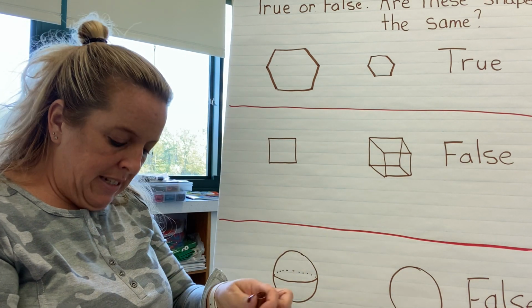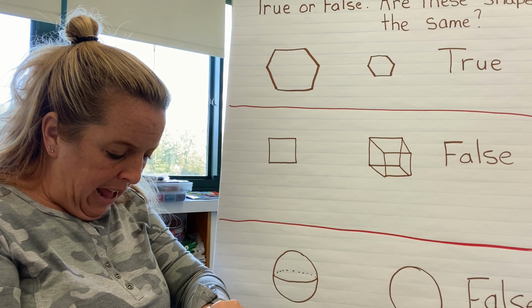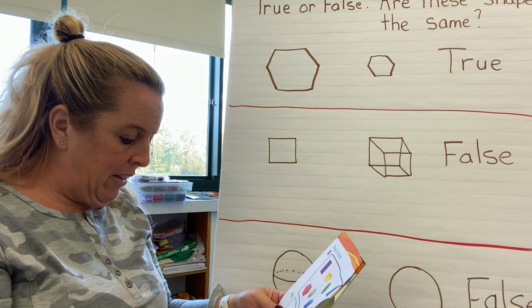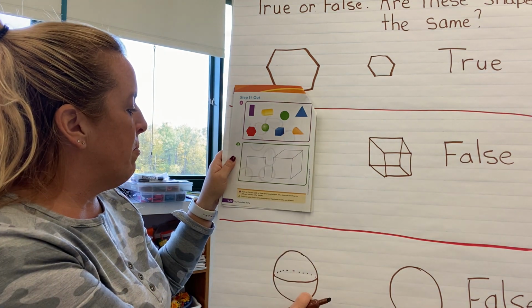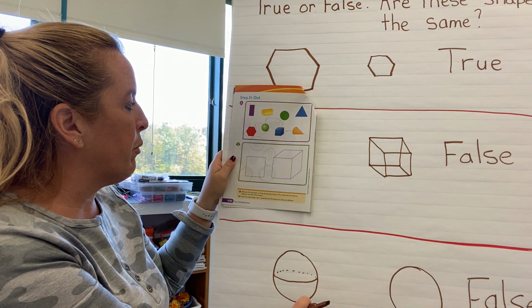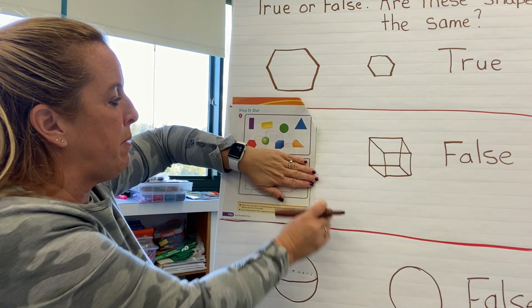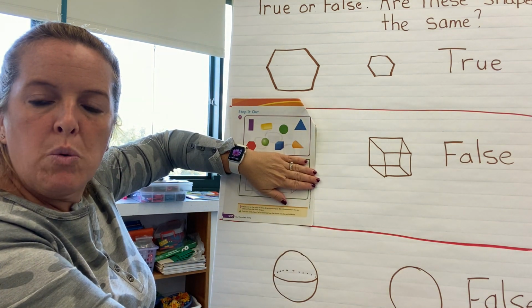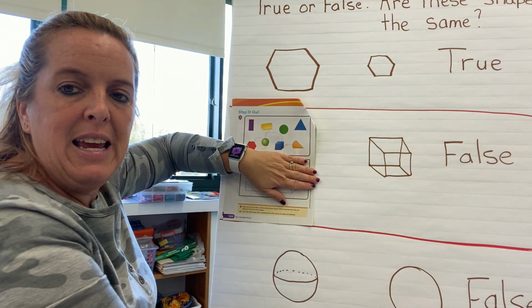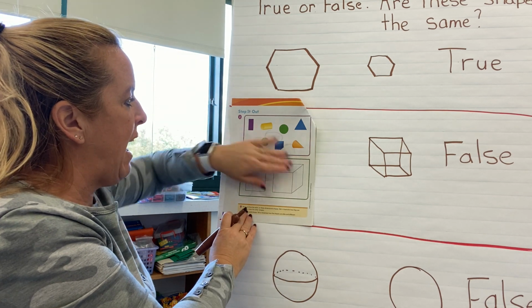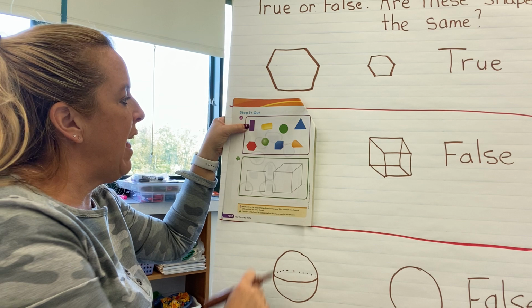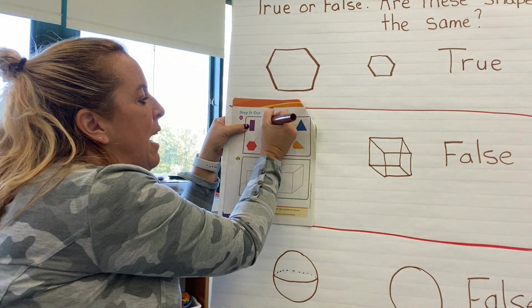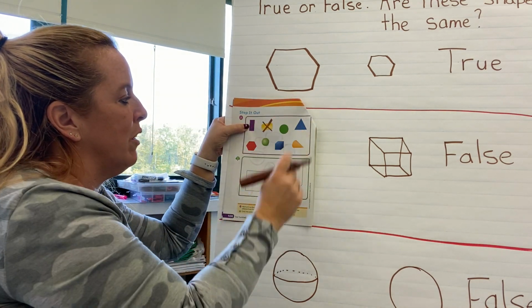Okay, number 2 at the top says, mark an X on the solid or 3-dimensional shapes. So just this part up here, we're going to look for the ones that pop out, the 3D, and it didn't say circle, it says put an X. So are we going to put an X on that one? No, it's flat. How about that one? Yep, it's that cylinder and it pops out.